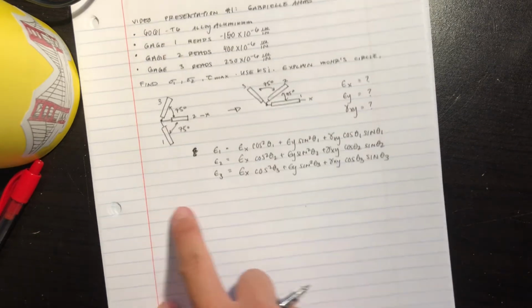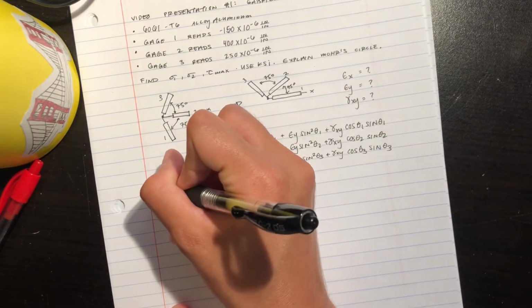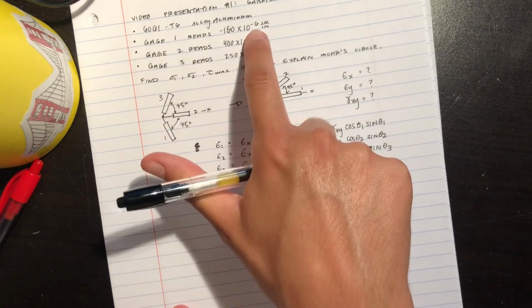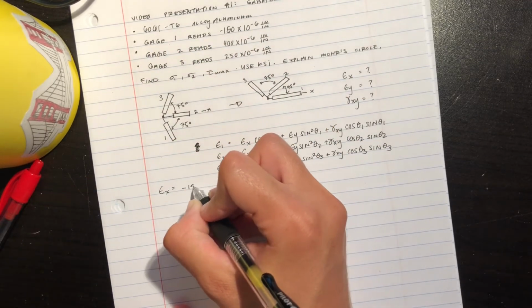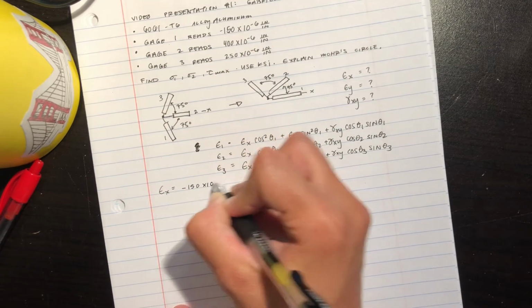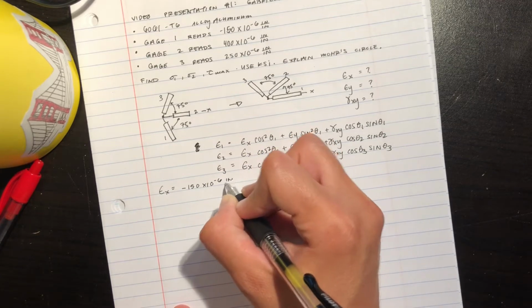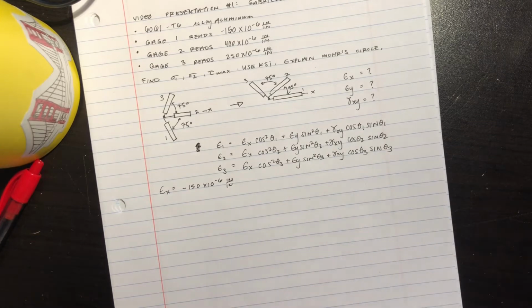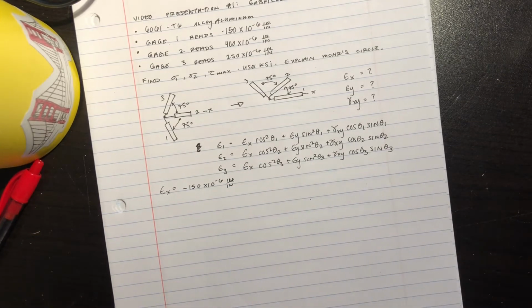I'm going to write that strain of x is equal to, and we wrote down from the problem that gauge 1 is negative 150 times 10 to the negative 6 inch per inch. That's going to be our first value that we can plug into these equations.